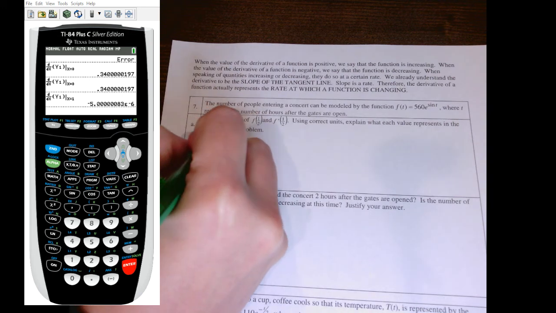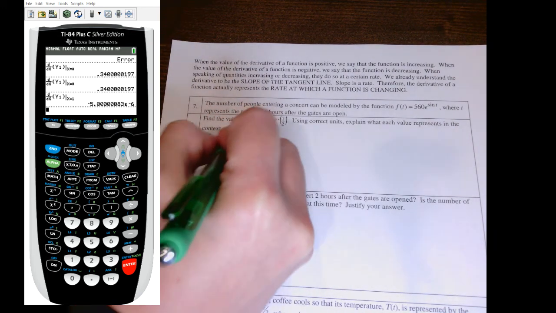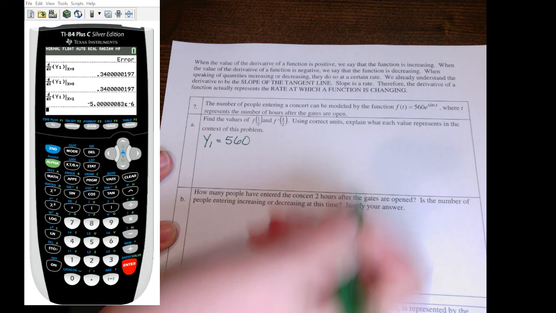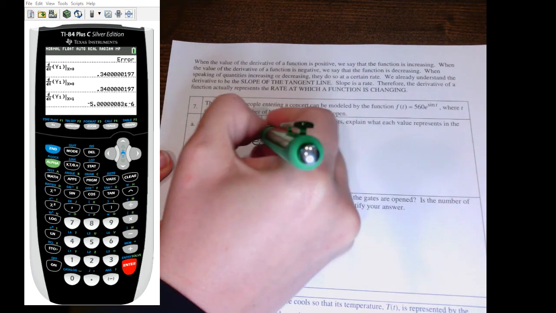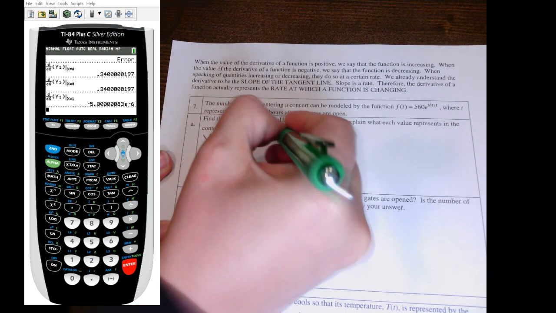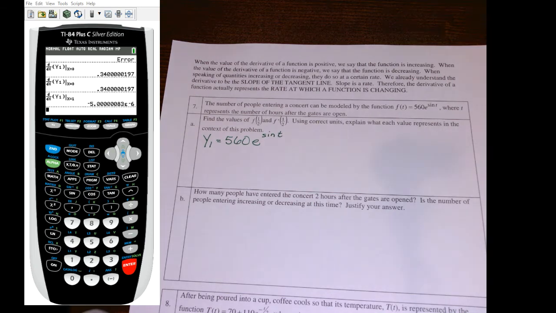So for A, I want to put my function into y1. So I'm going to type in y1, 560 e to the sine of t. Okay, so let's do that on our calculator. We're going to put our function into y1, let the calculator do the hard work. Put our e in, our sine.